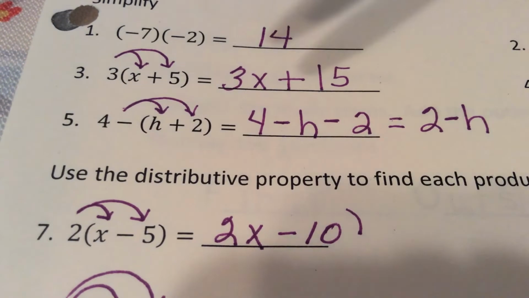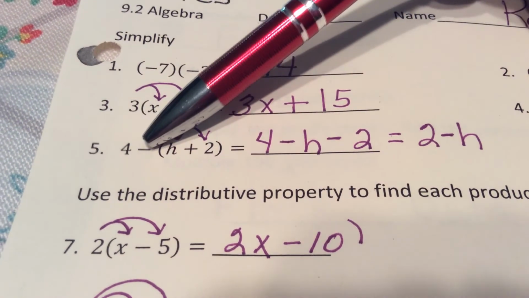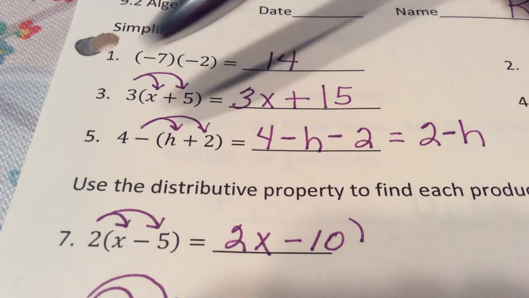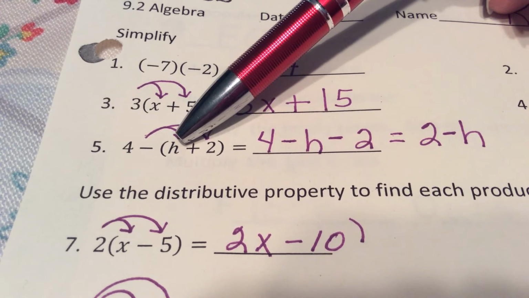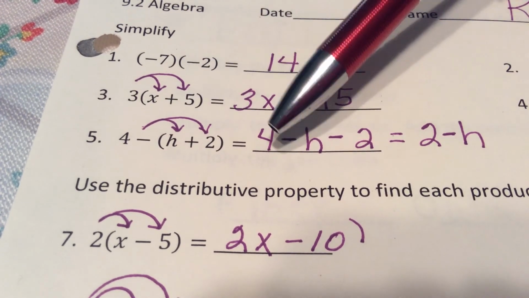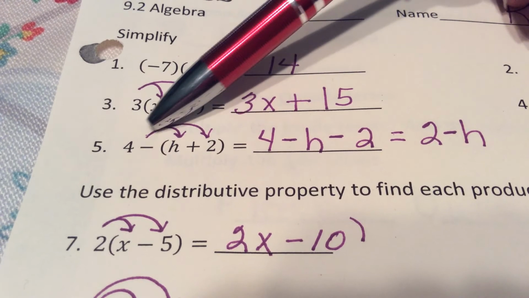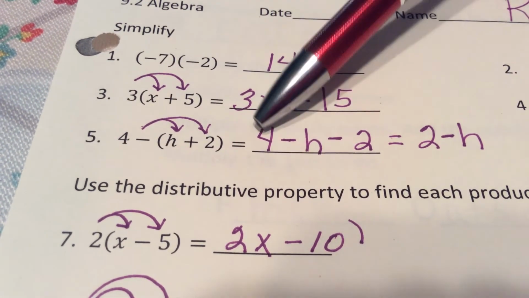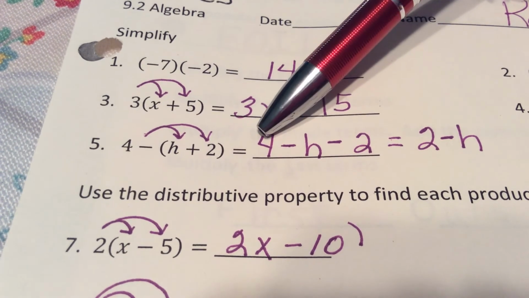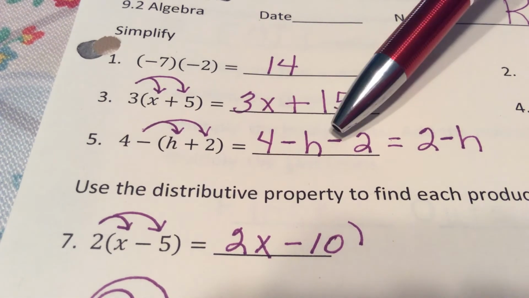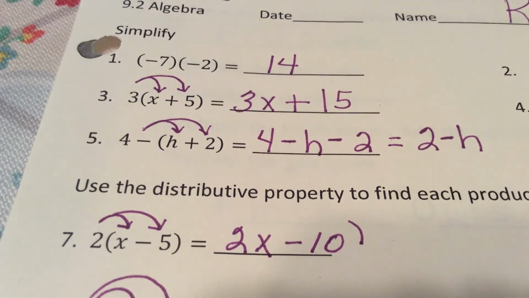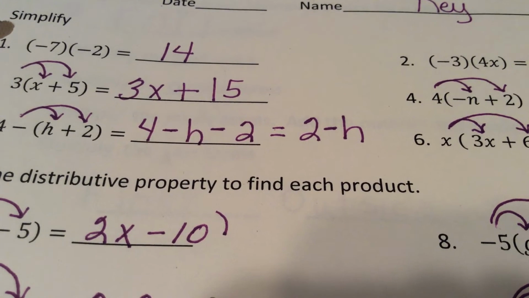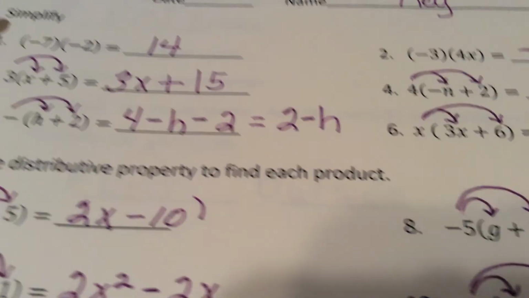On number 5, this is actually a subtraction problem. And we have the 4. We're going to minus. We're going to take a negative times the h. A negative times a positive h is a negative h. A negative times a positive 2 is a negative 2. Now, in this, we have two terms that are alike. So we're going to take this 4 minus that 2. And our answer is 2 minus h. Or if you put it down as negative h plus 2, you will have the same answer.